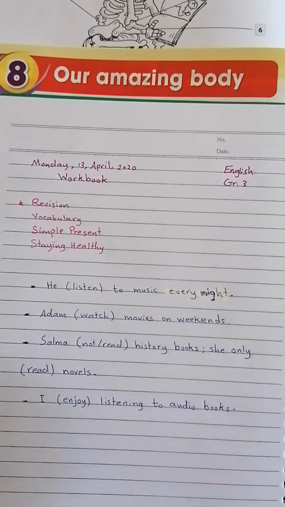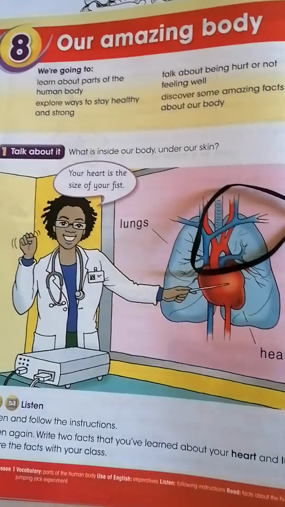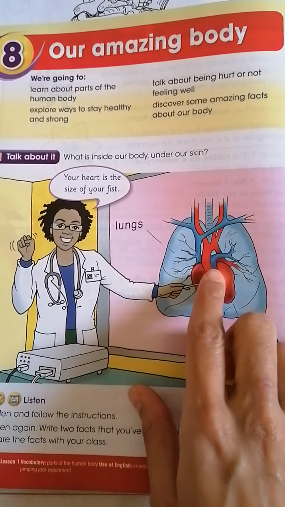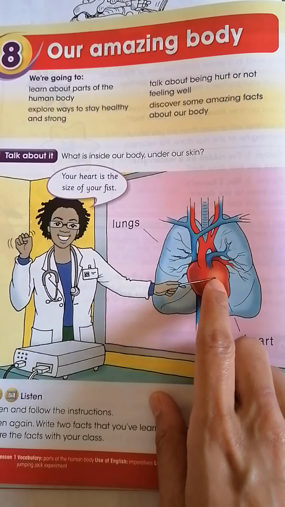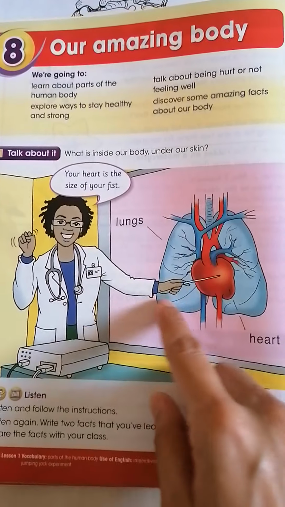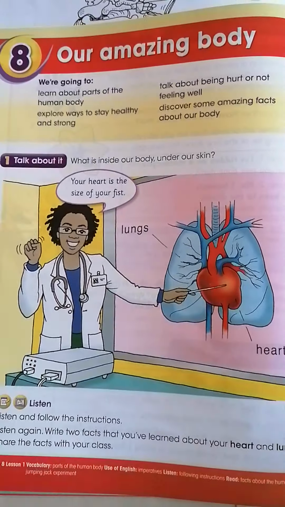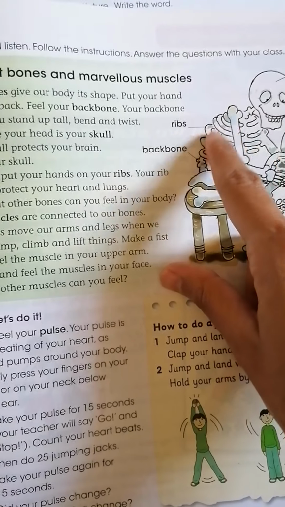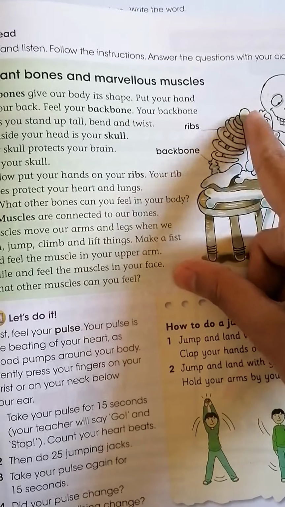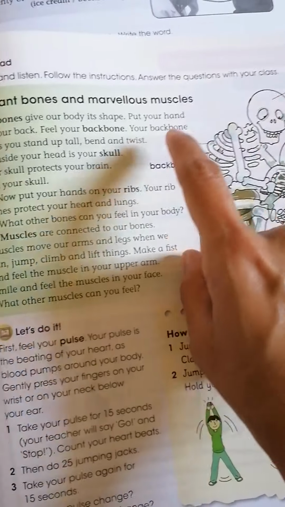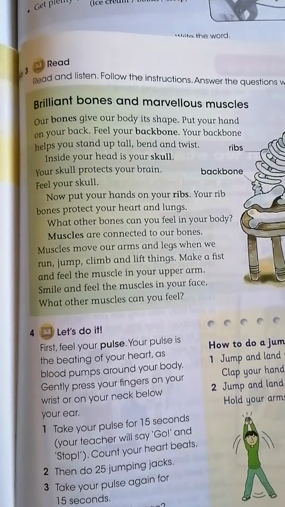Last time we spoke about our amazing body, parts of the body, etc. We said that our heart is the size of our fist, and this is the fist. Here are the lungs. The lungs are protected. Do you remember by what? They are protected by ribs. And here is the backbone. This is the skull. And our body is covered by muscles.